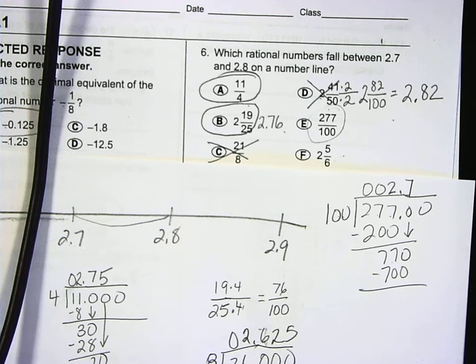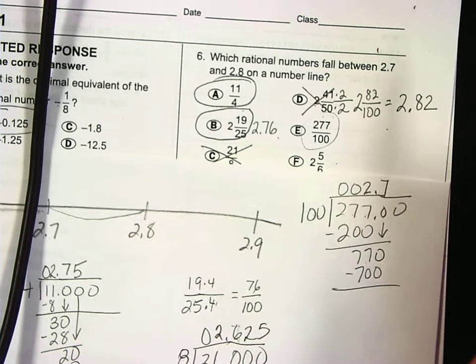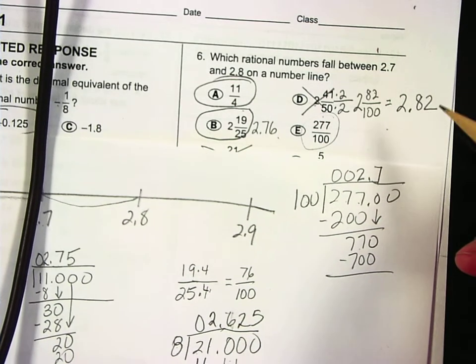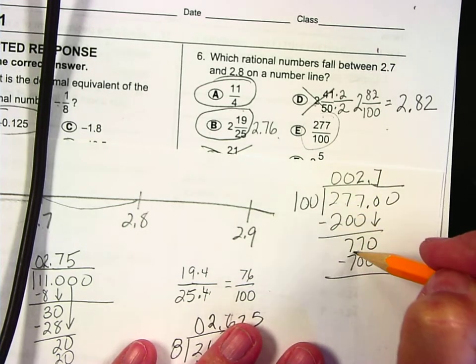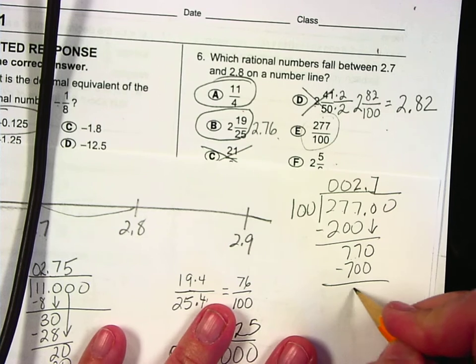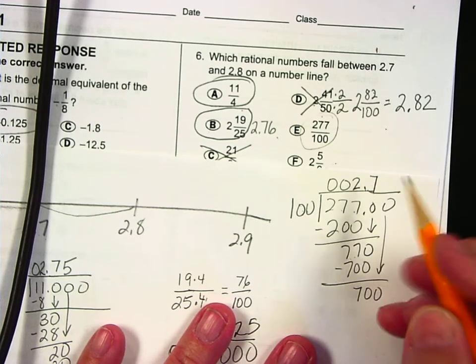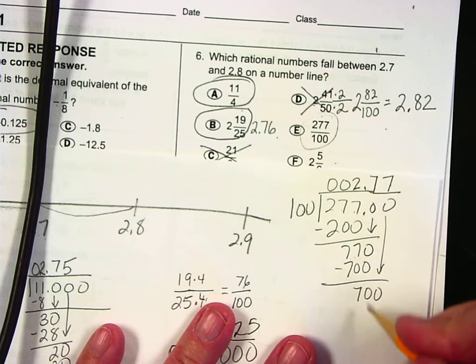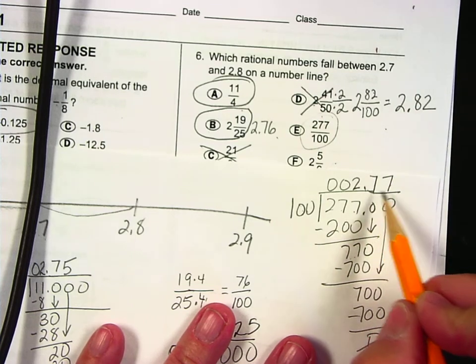I ended my last video by doing T-bow with 277 over 100. So I got to this point. 7 times 100 is 700. And if I subtract, I get a 70, and I bring down a 0, and I get 7 times 100 is 700. And there's my answer, 2.77.